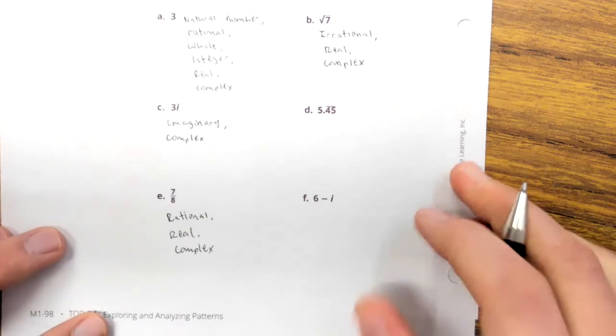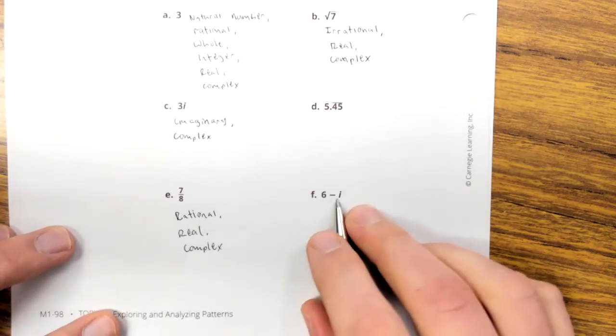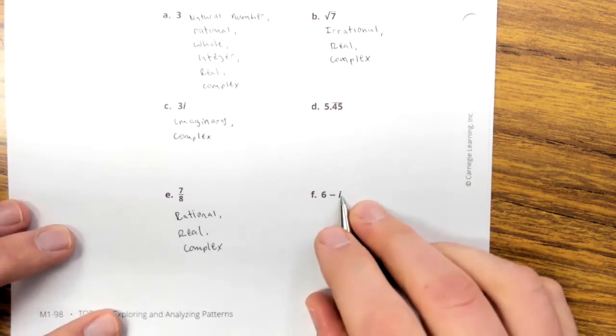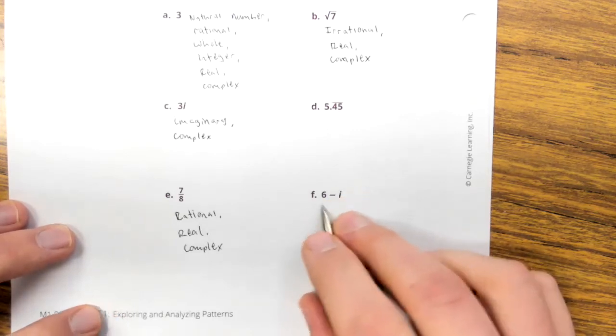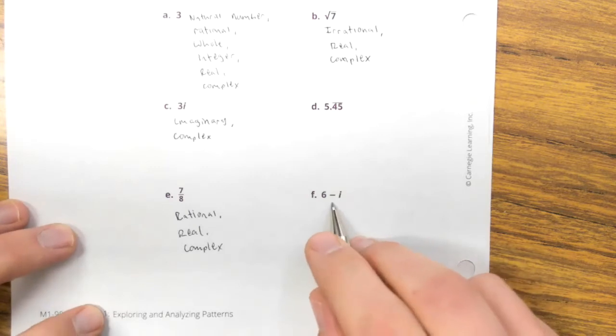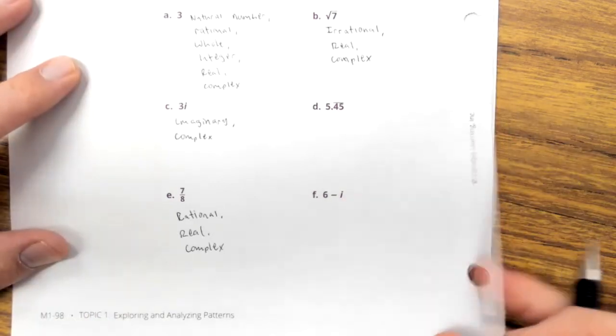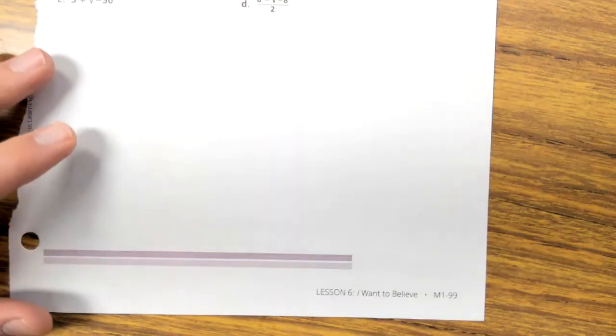Okay, and then this one, so it's got 2 parts to it. It's got a real number and an imaginary number put together. So it's not only imaginary, it's not only real, that is a complex number. It's imaginary too because it does have an imaginary part. All right, so let's move on.